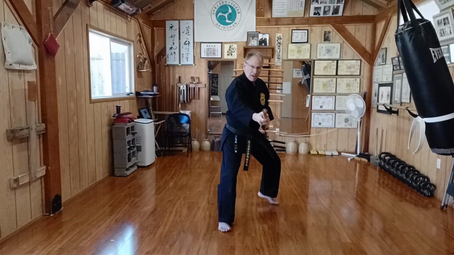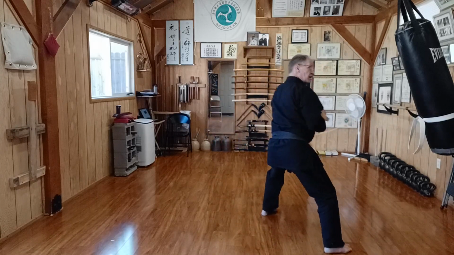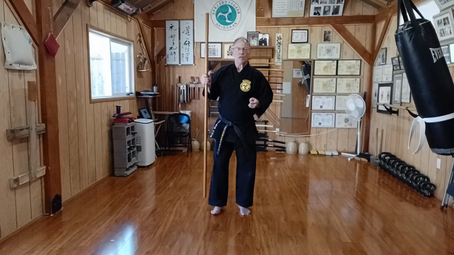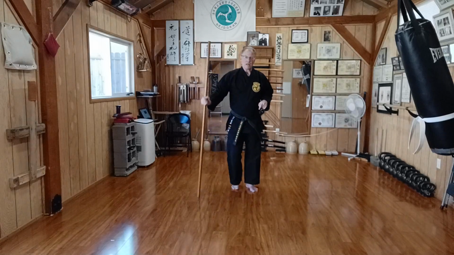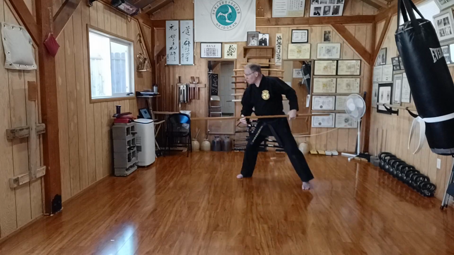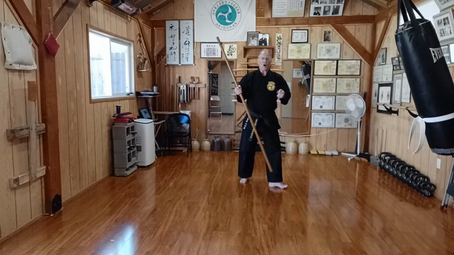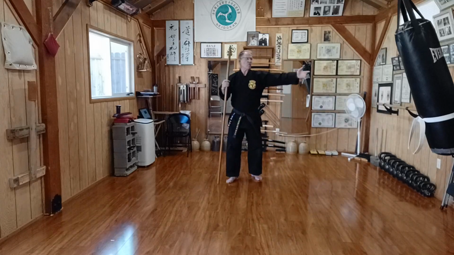At this point, we take the forward foot and step across into the strike. So the direction of stepping, back, back, back, and across are all different than the way they used to be.